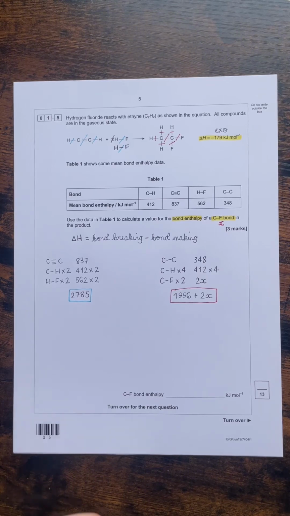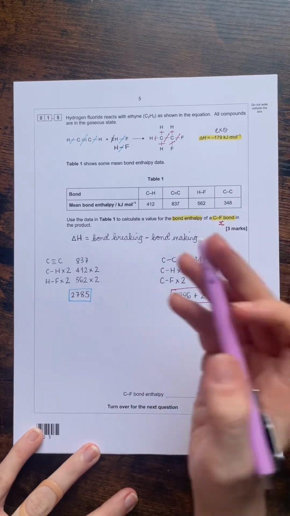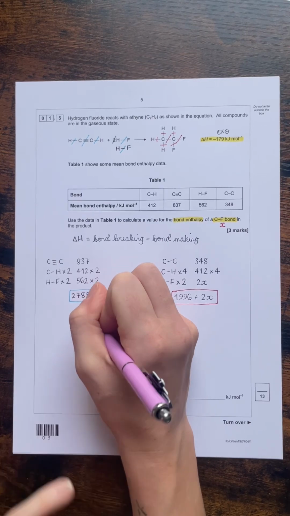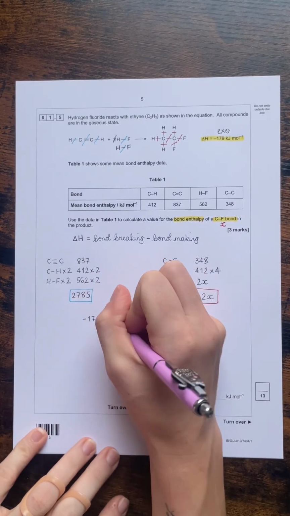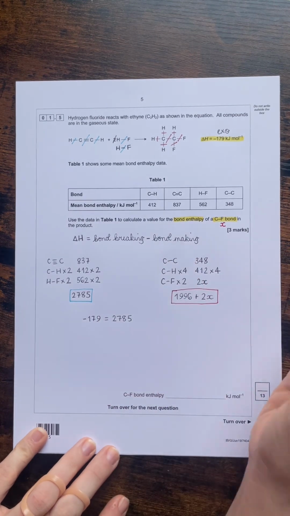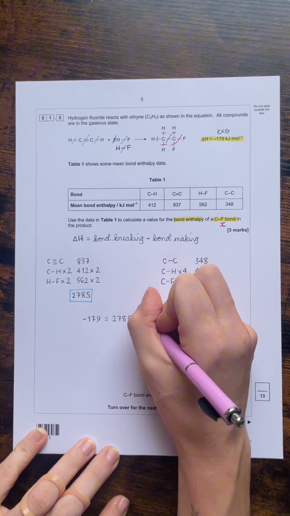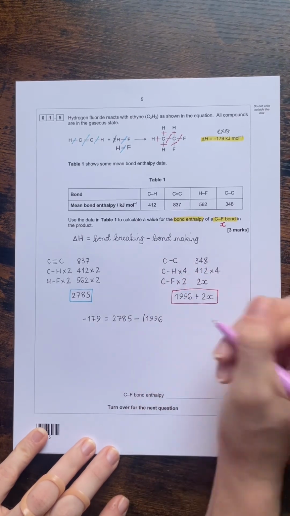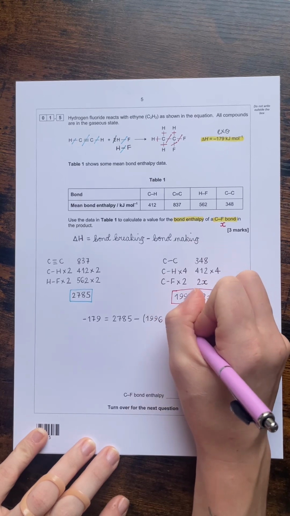So now I'm going to do exactly that. So the value for delta H is minus 179. So minus 179 is equal to 2,785 take away 1,996 add 2x.